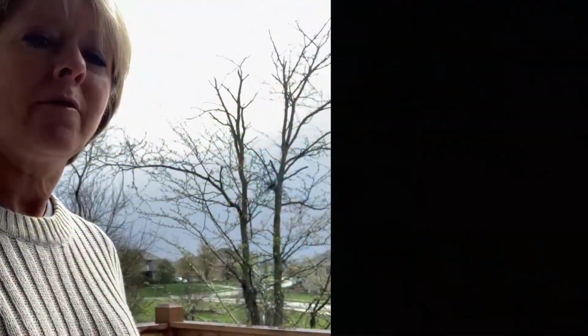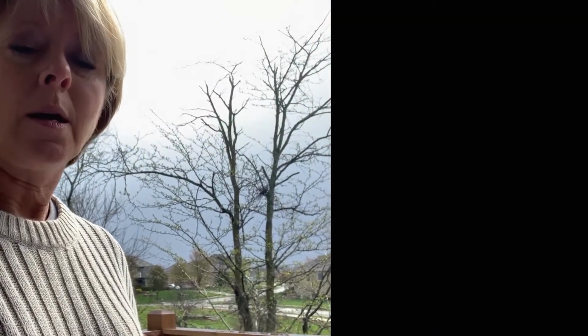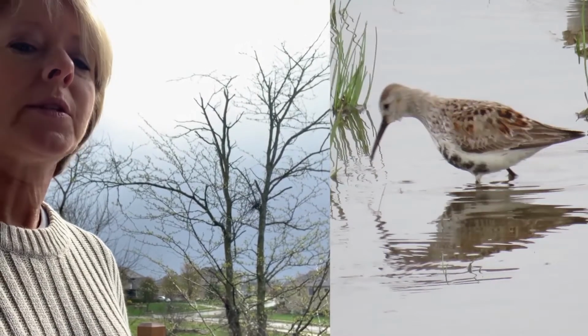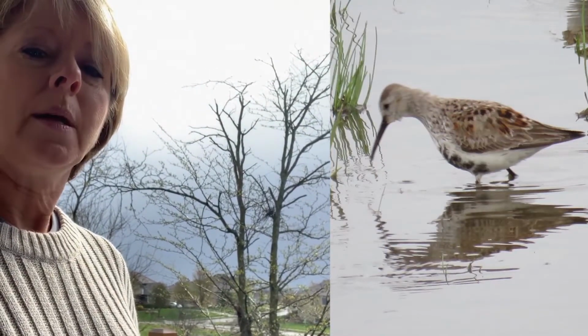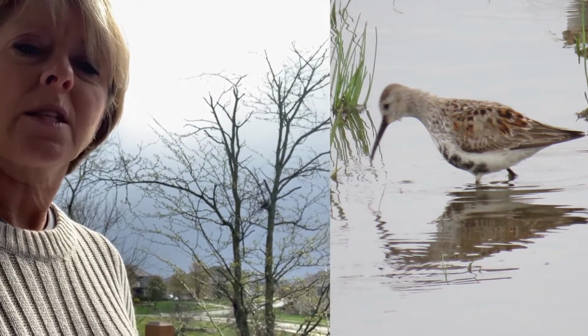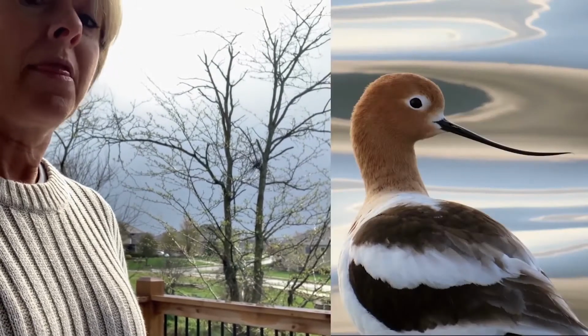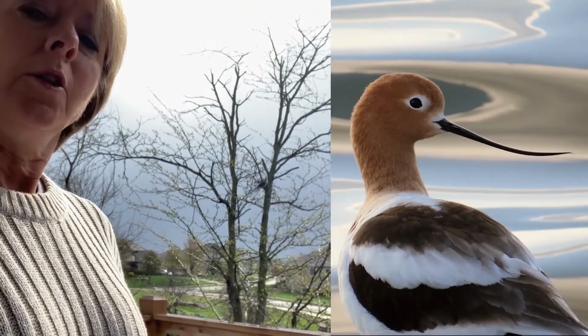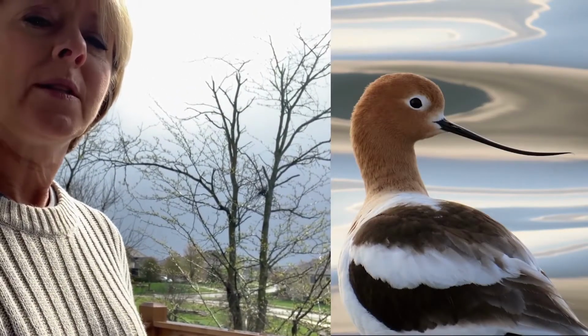And for you bird lovers out there, you can tell a lot about what a bird eats by looking at its beak. Take a look at this dunlin. Notice how its beak is long and pointy. That allows this bird to forage in mud bottoms where it seeks out insects and small crustaceans. Compare that to this avocet. Look at the upturned sweep of its beak.